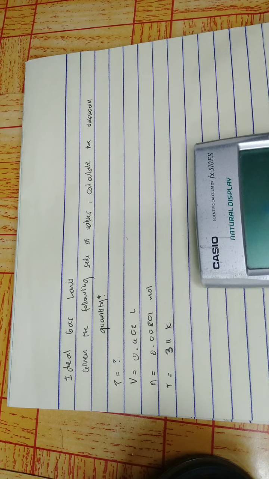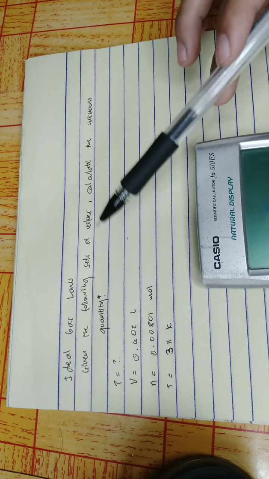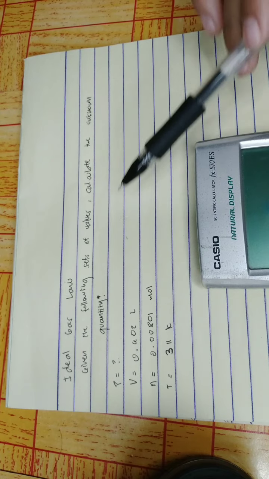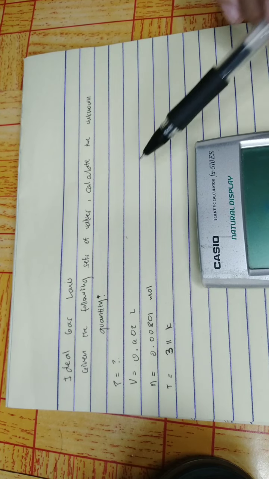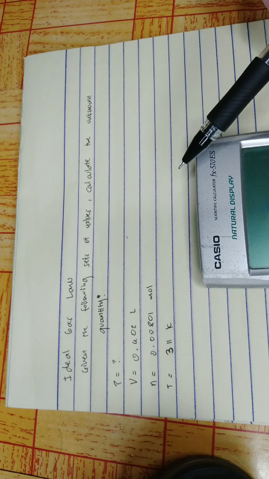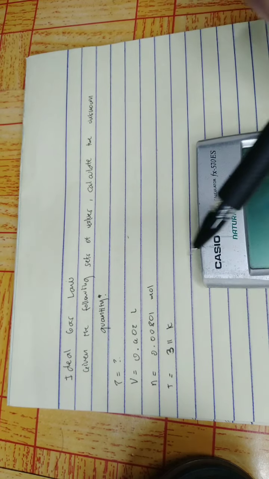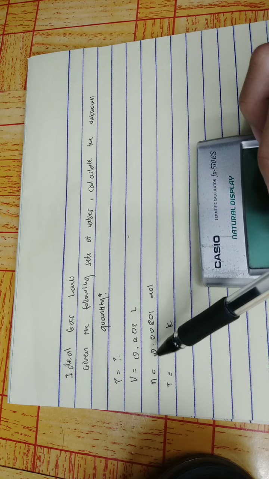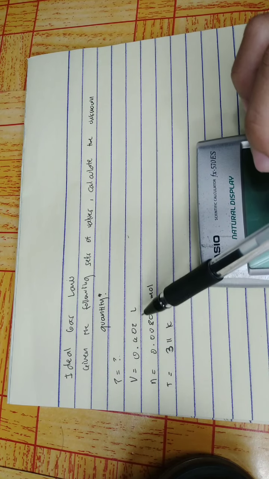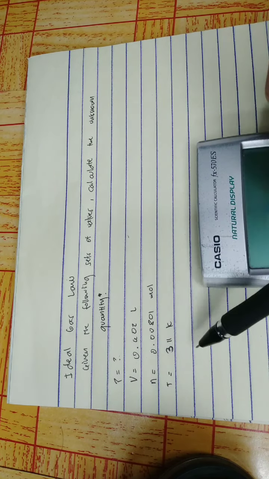So first is the ideal gas law. So here's my example. Given the following set of values, calculate the unknown quantity. P is equal to blank. V is equal to 0.602 liters. N is equal to 0.0801 mole. And T is equal to 311 Kelvin.